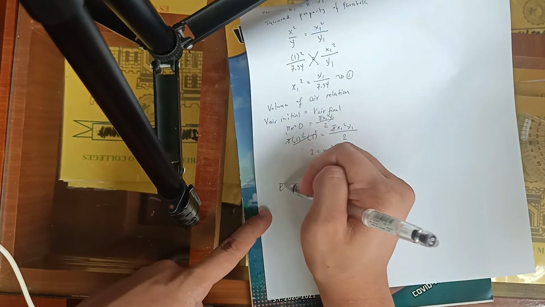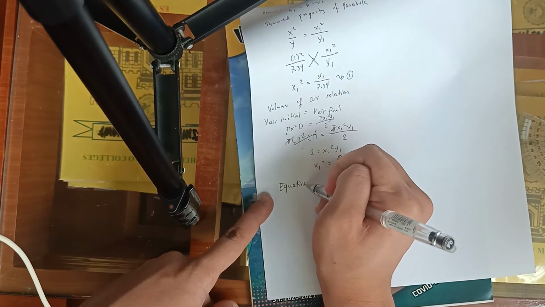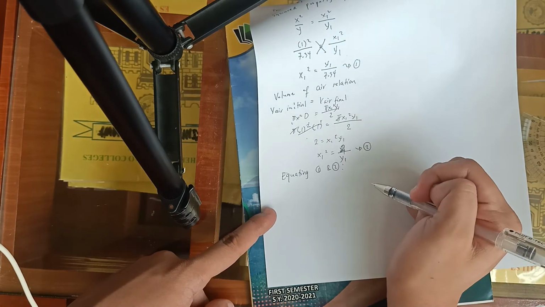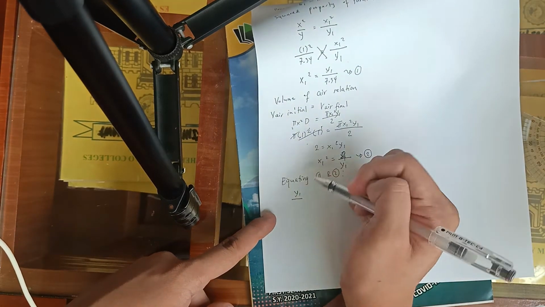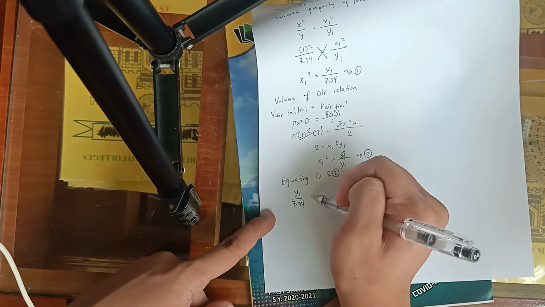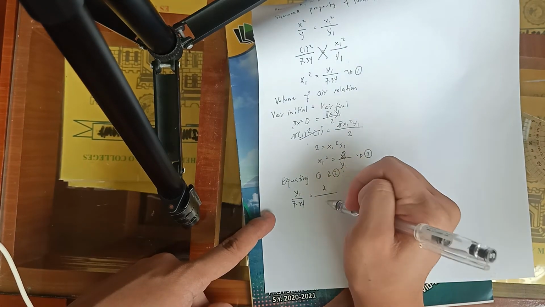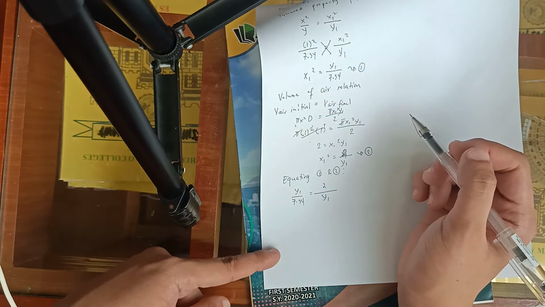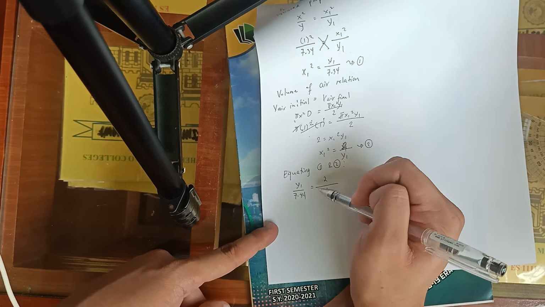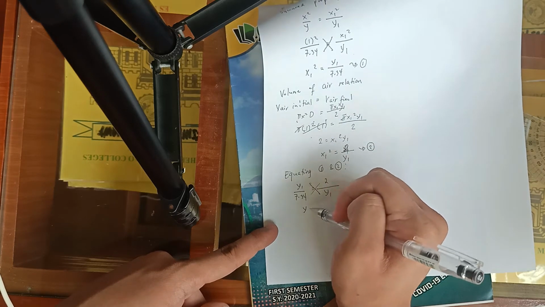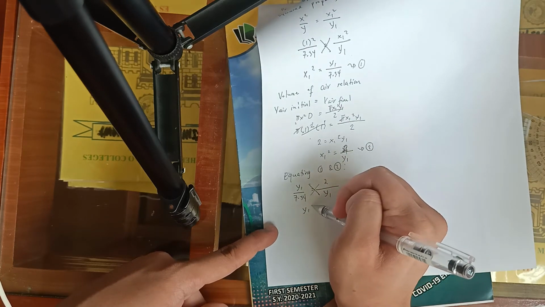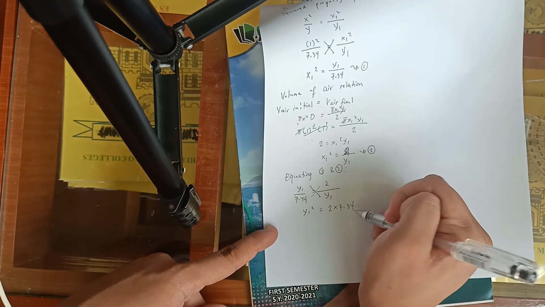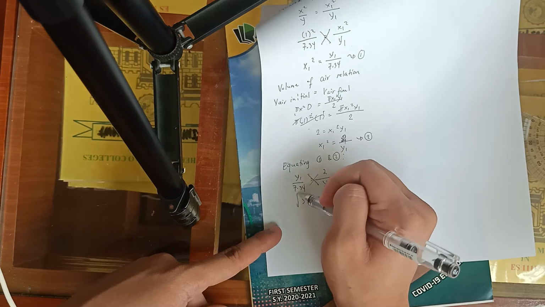So we must equate the two equations formed, 1 and 2. The first equation is y sub 1 over 7.34 equals 2 over y sub 1. So cross multiply. Y times y is y sub 1 squared equals 2 times 7.34, and square root both sides.